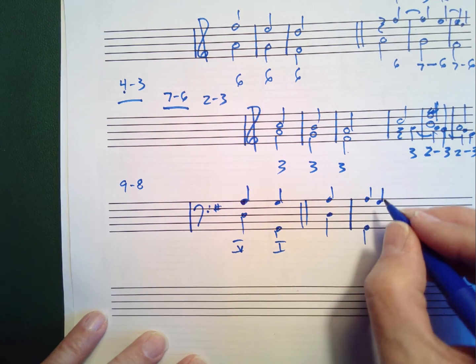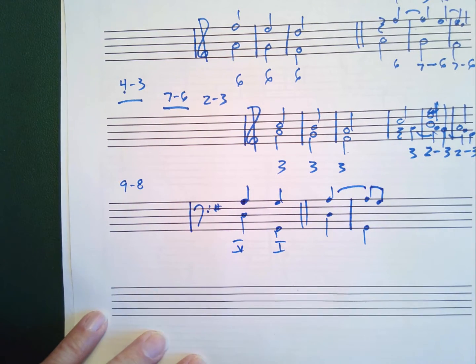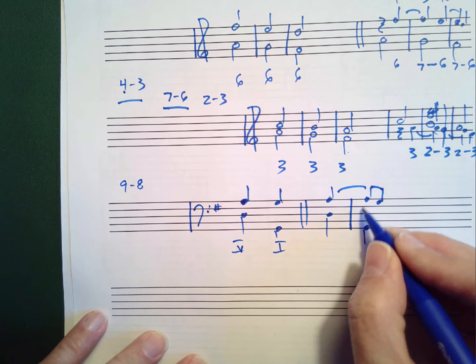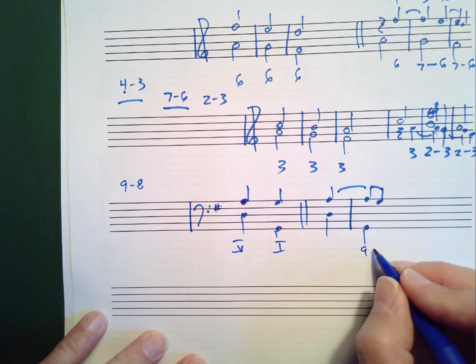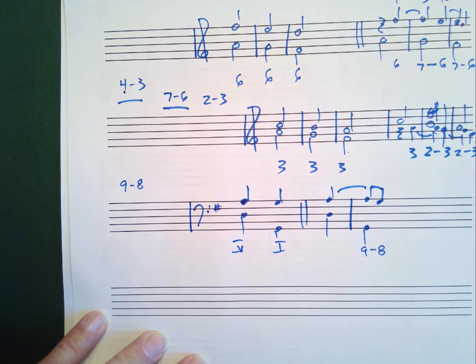And now this is a 9. It's a dissonance resolving down to an 8.